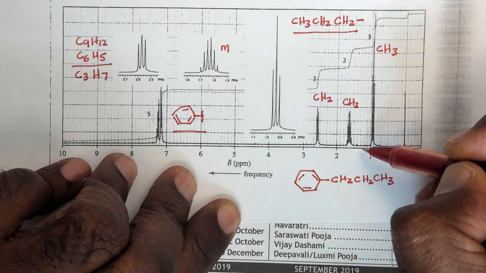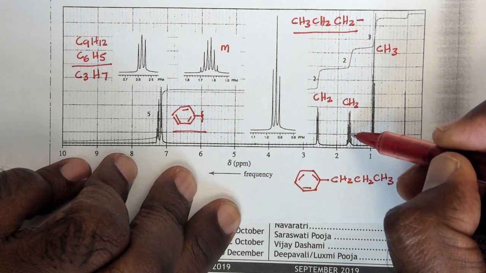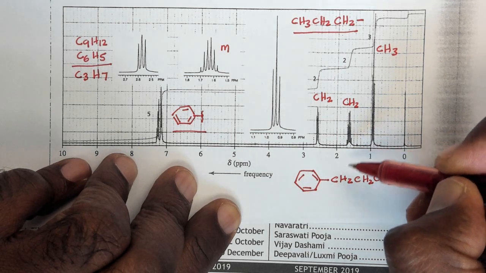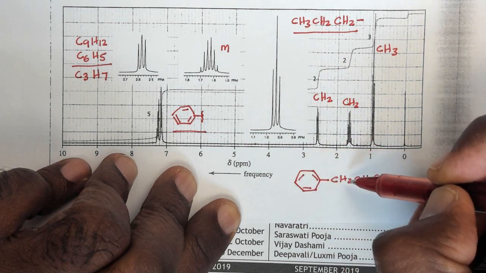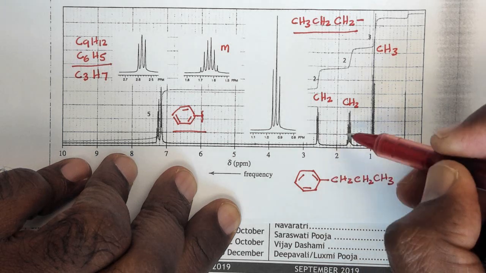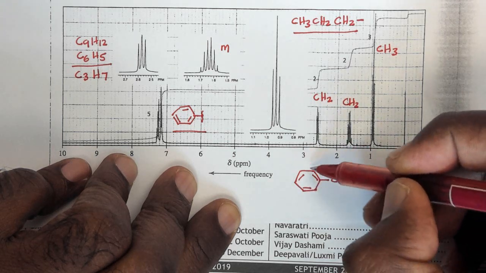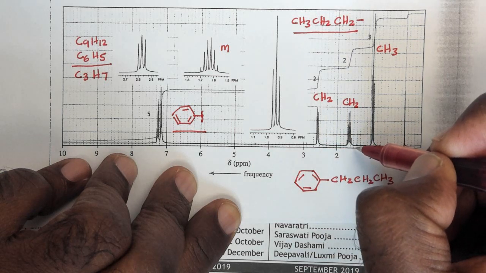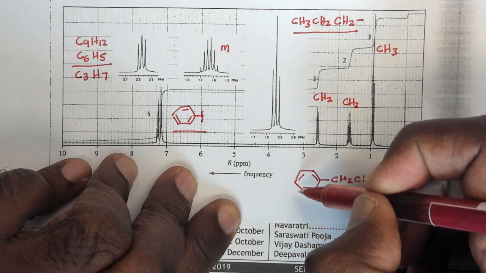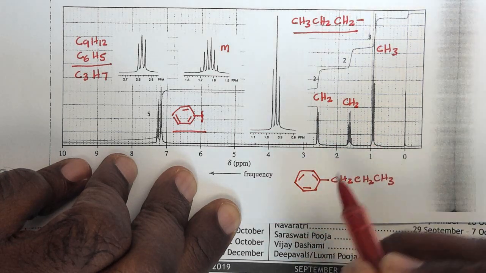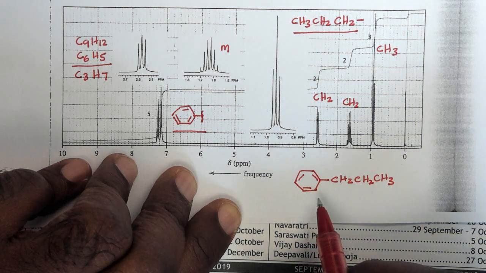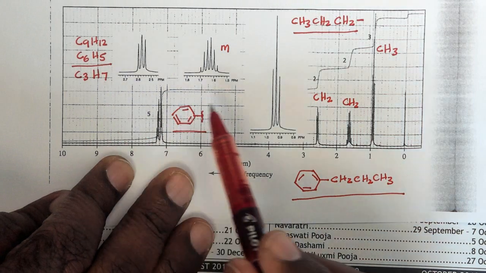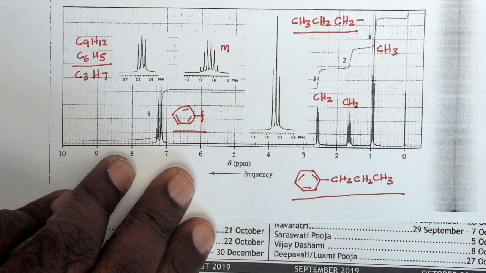The middle CH2 is sort of in the chemical shift for the methylene region. It's slightly deshielded because of this aromatic ring, which is about 2 bonds away, but this CH2 directly bonded to the aromatic ring is much more deshielded than it should be, and that's because of the pi system of the aromatic ring. So that's your structure for this particular spectrum.